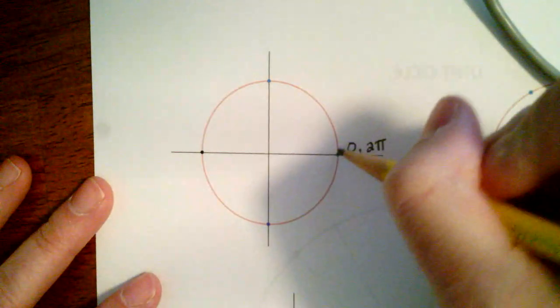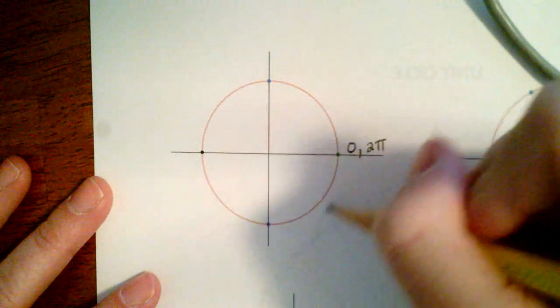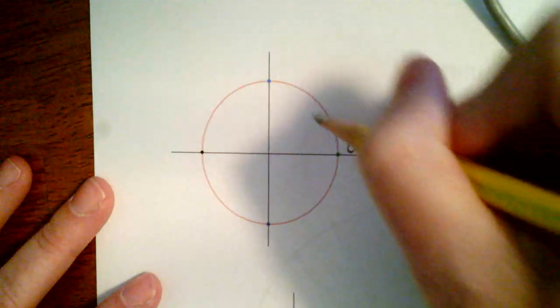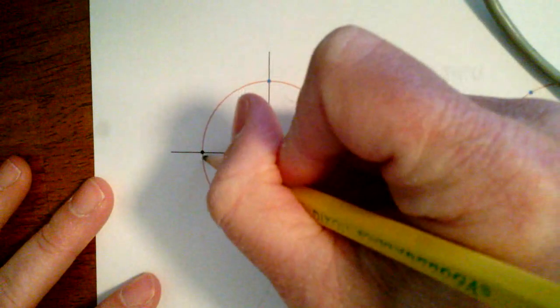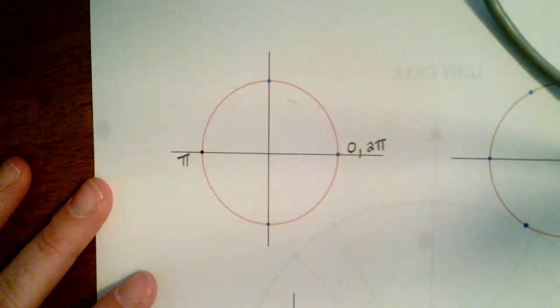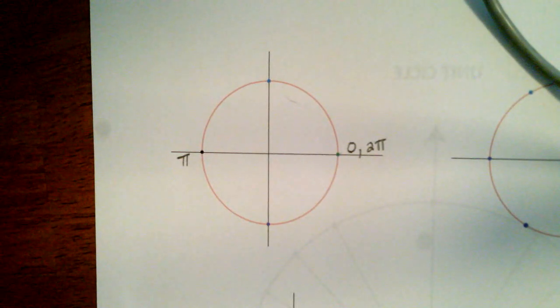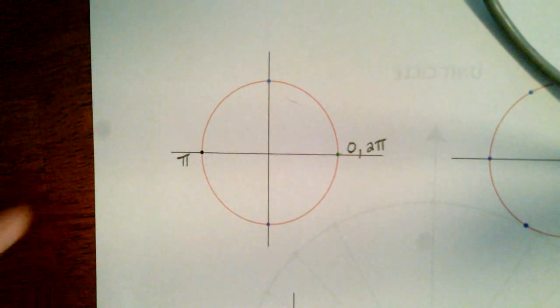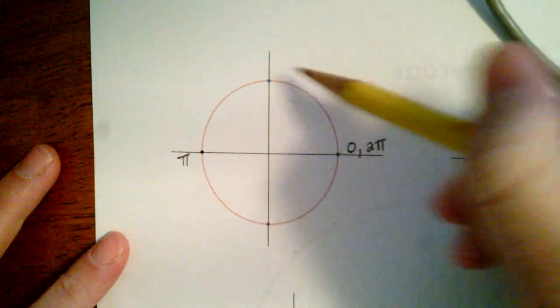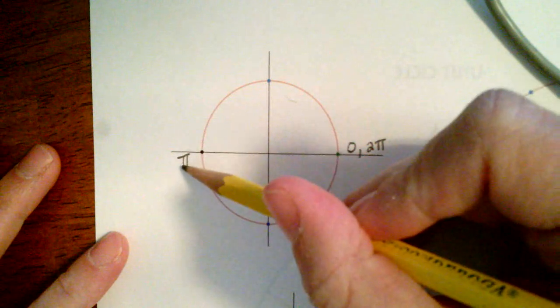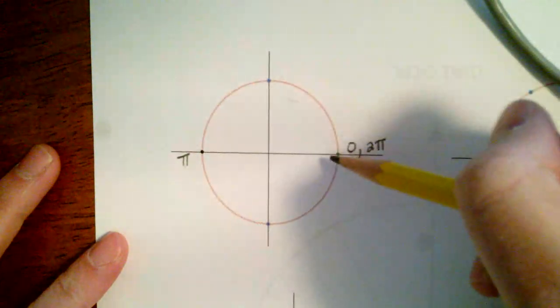If this whole circle is 2 pi, then half of the circle is pi radians. If you think about that conversion factor we had when we were converting degrees to radians and radians to degrees, we talked about how 180 degrees was equal to pi radians.